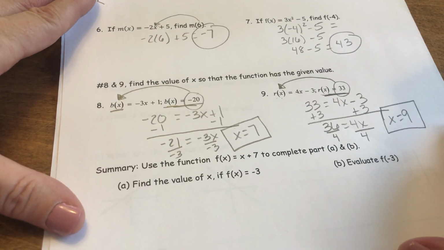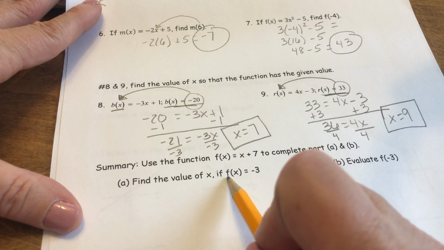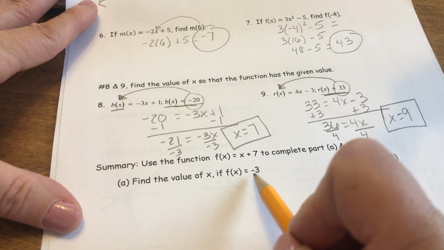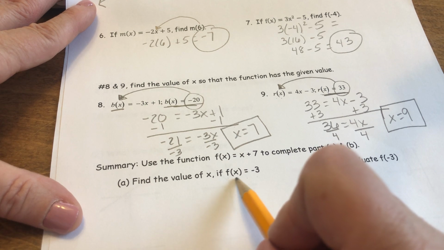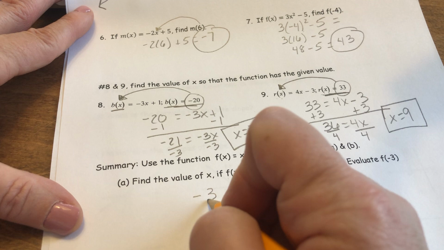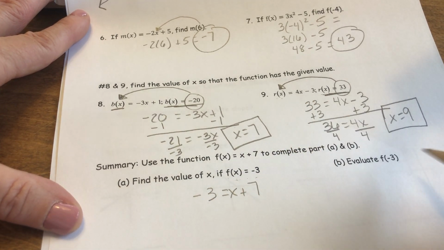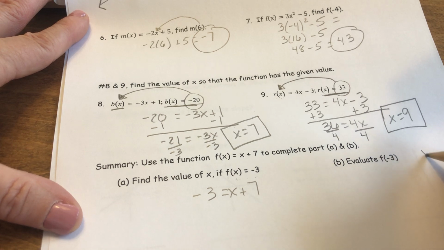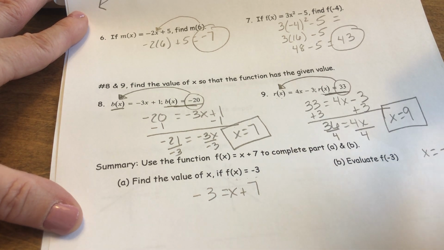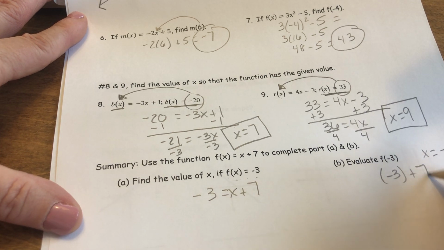And this summary kind of shows us the two different things. See how this says f of x equals negative 3? That means the final value of the function is negative 3. So that's when we say negative 3 equals x plus 7. And when you have this, that's another way of saying x equals negative 3. So that's when you do the negative 3 plus 7.